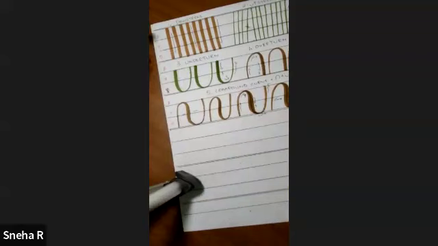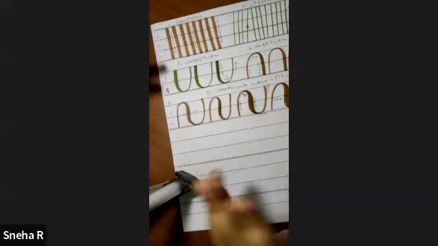The second compound curve looks good. It's a bit pointed, but then with practice you'll get it. The second compound curve is very neat.